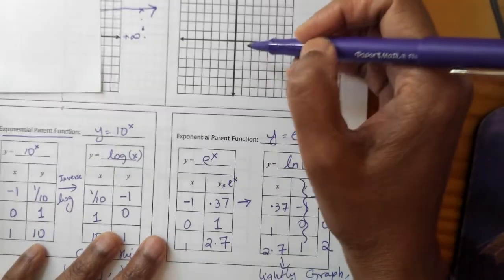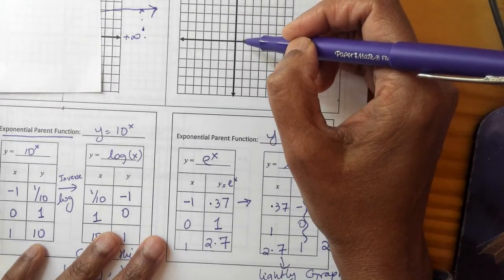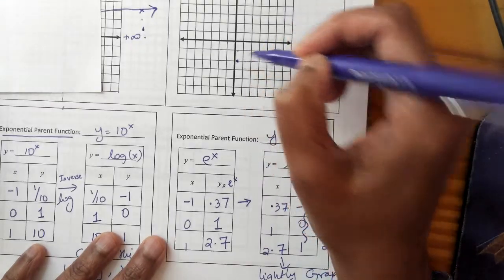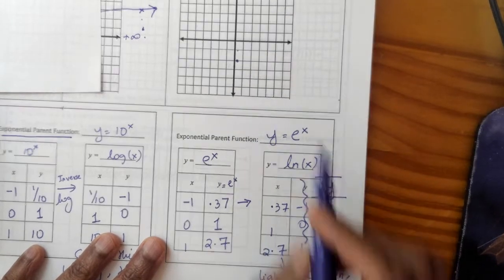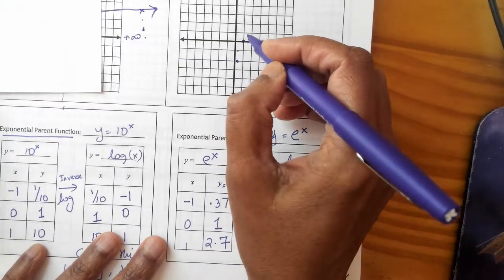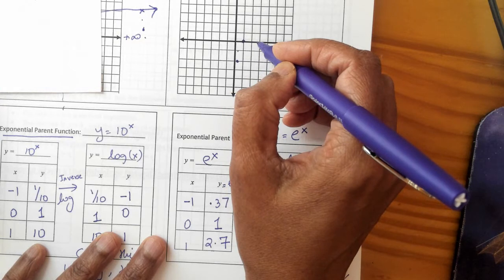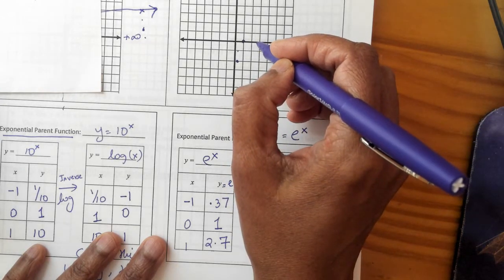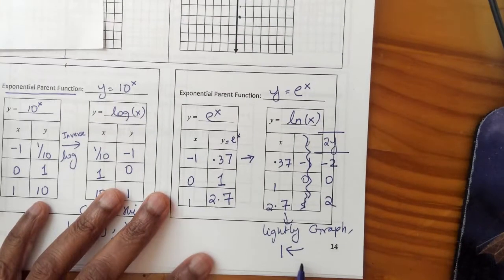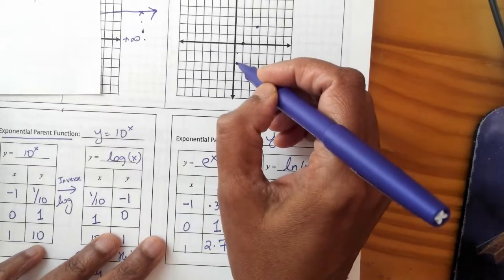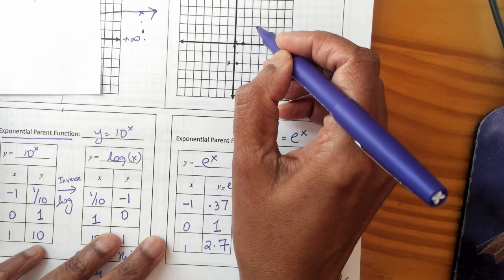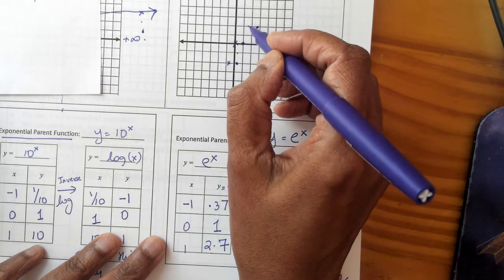Alright, so let's go ahead and plot these. When x equals 0.37, which is a little less than half, y equals negative 2. This is my light point. When x equals 1, y equals 0. When x equals 2.7, y equals 2. And then all I have to do is move each of these points 1 back. That's what we said. So I move this 1 back, I move this 1 back, and I move this 1 back.